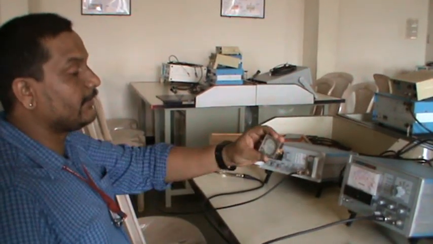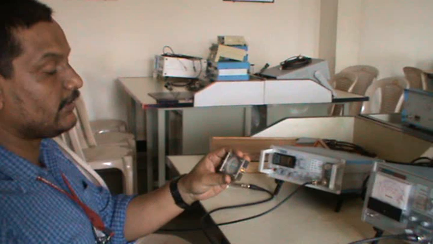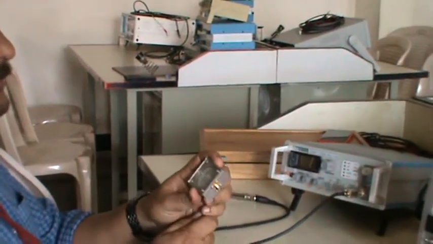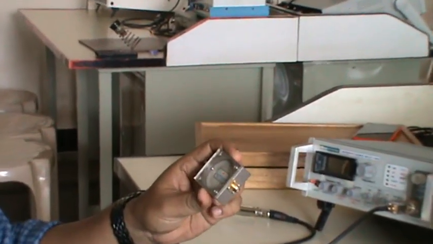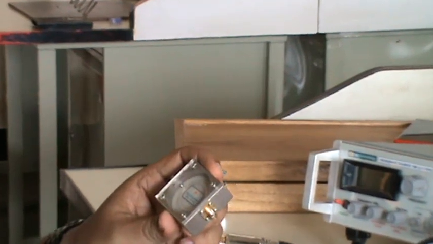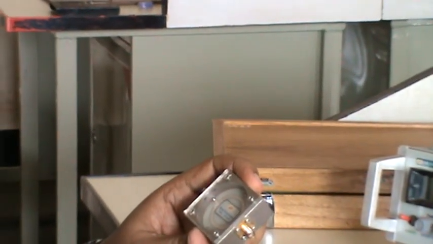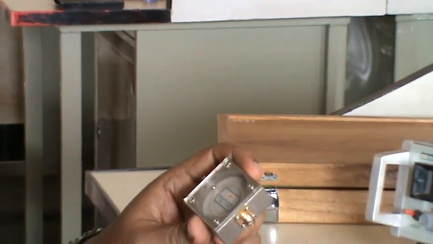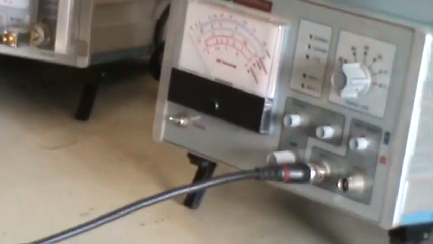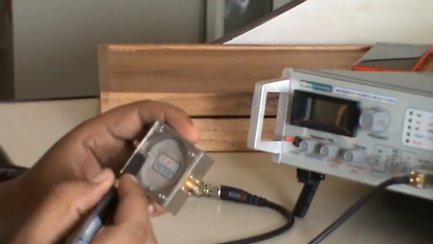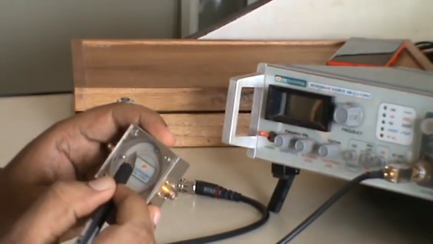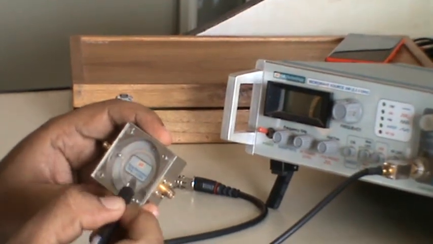Now, this is a ring resonator. The construction is a microstrip line. Construction-wise, there is a dielectric material above which the conducting strip is placed. In the actual ring resonator, there is one dielectric, grey in color, and a conducting strip.